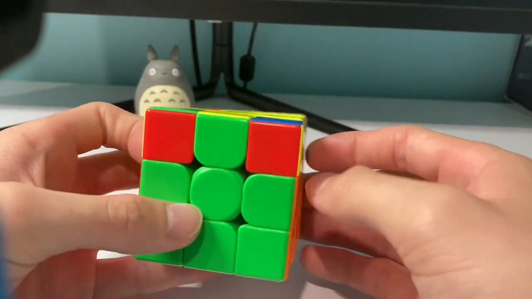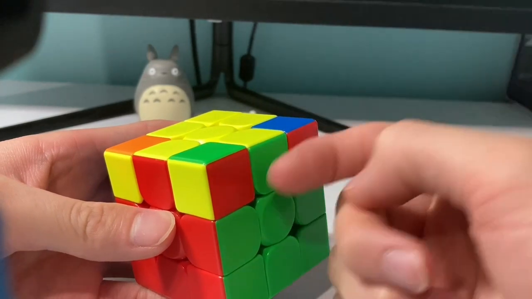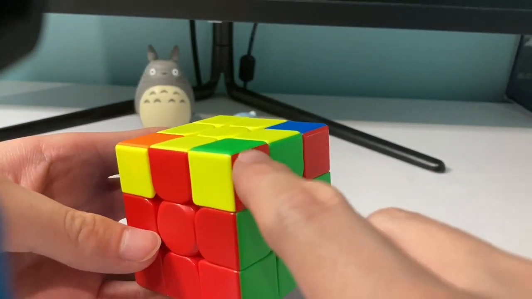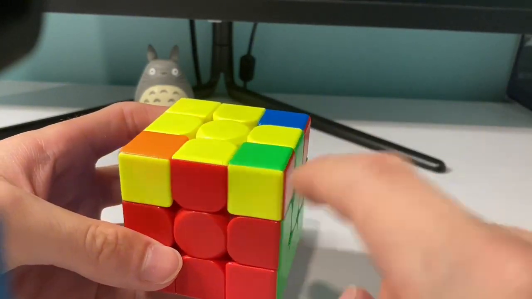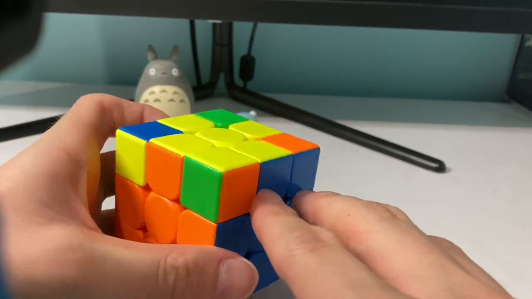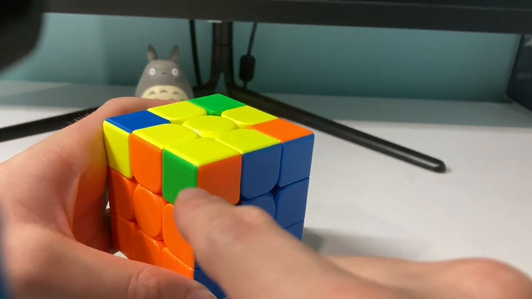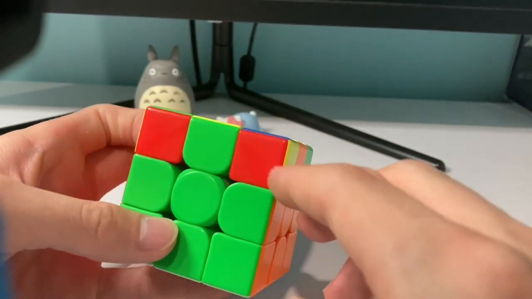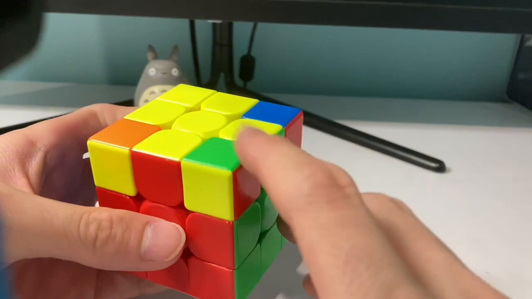So let's see. You take a solved corner. Solved corner doesn't mean the yellow is facing up. It just means a corner that is green, red, and this is red, green. So this is a solved corner. This is not solved because it's red. This is blue, orange, this is blue, red. This is not solved because this is orange and blue, and this is orange, green. So this is not solved either because green, orange, red, blue. So this is the only solved corner.